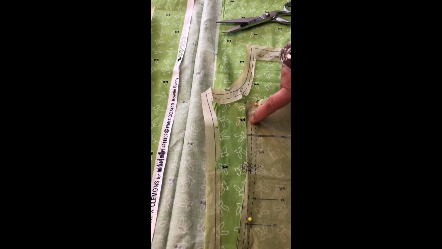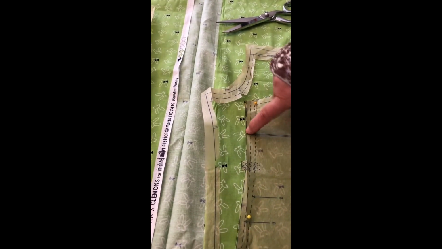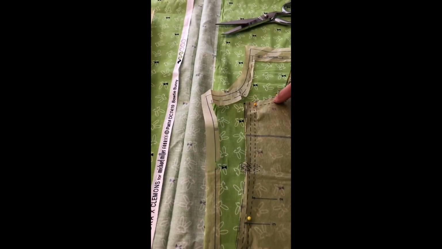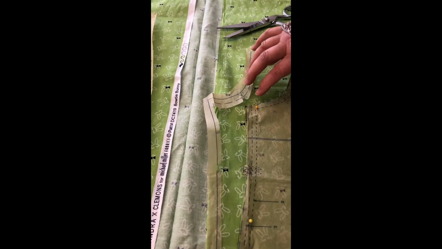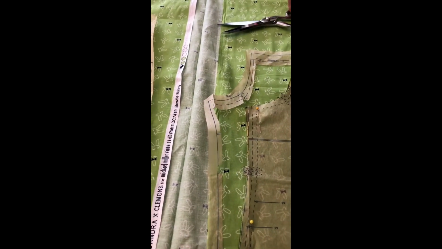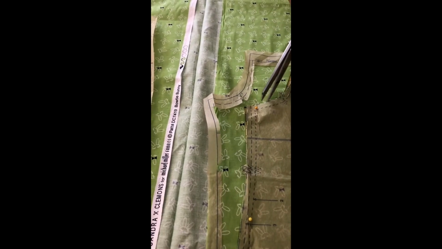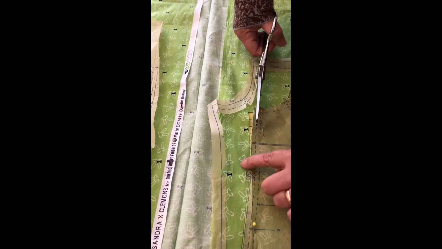But this just goes to show you how there's an advantage to having multiple sizes in a pattern, because if somebody was maybe a little chubbier along here but not so chubby up here, you could actually alter that. What I would do then, so that the sleeve still fit, if I was doing a size 3 sleeve, would be that I would gradually start here and cut over a little bit and make it wider.